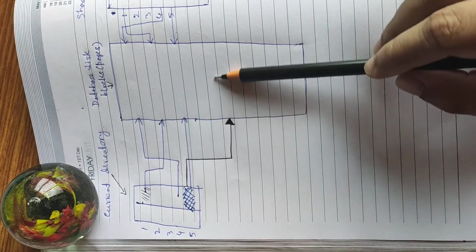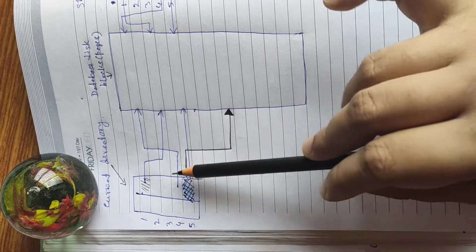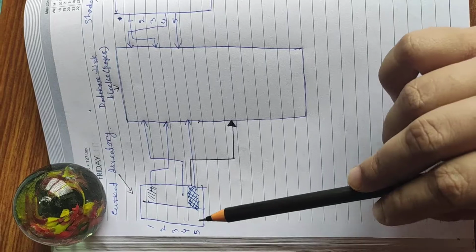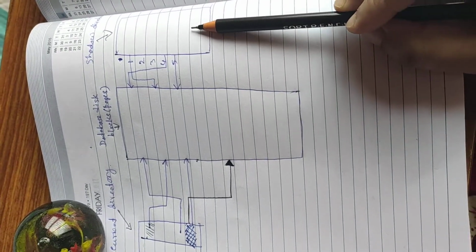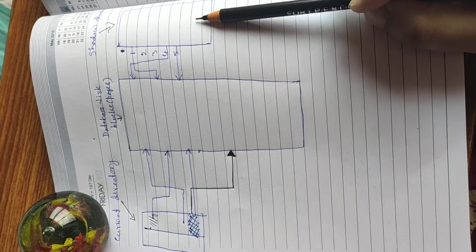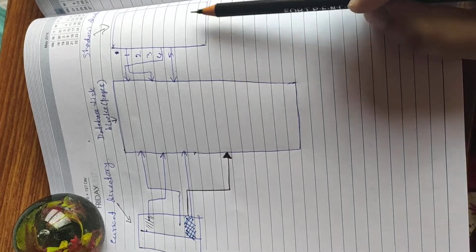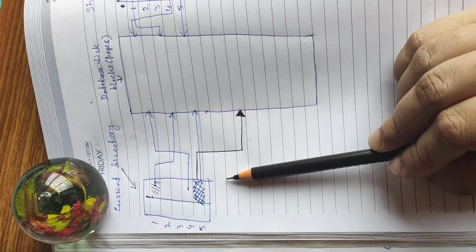These are the main database pages. The most recent pages are in the current directory, and this current directory is copied into the shadow directory. The shadow directory is then saved on the disk while the current directory is used for the transaction.